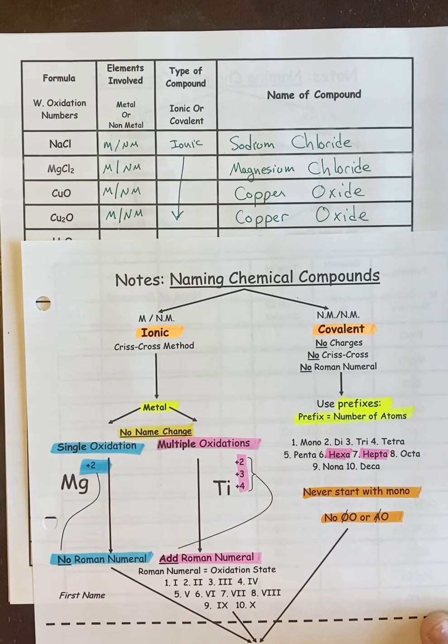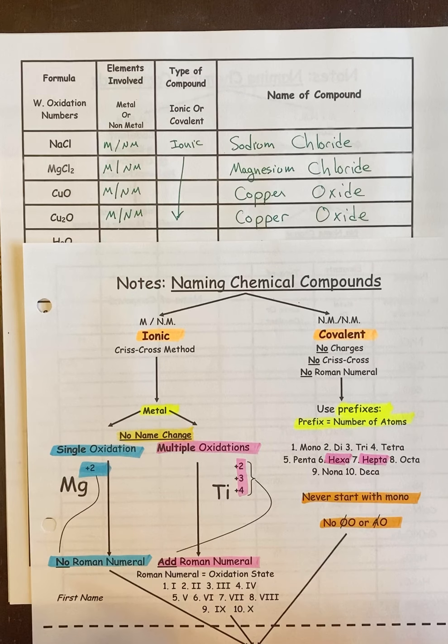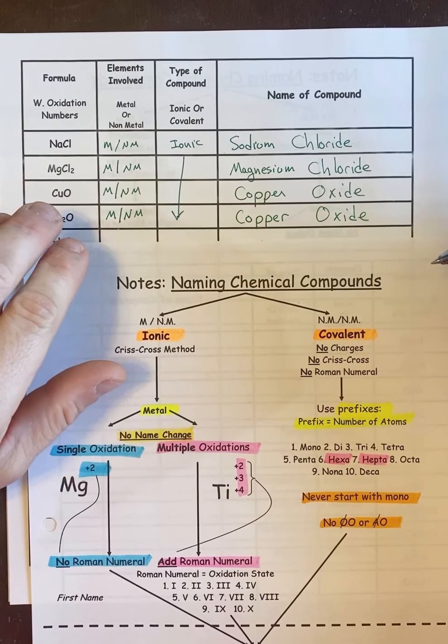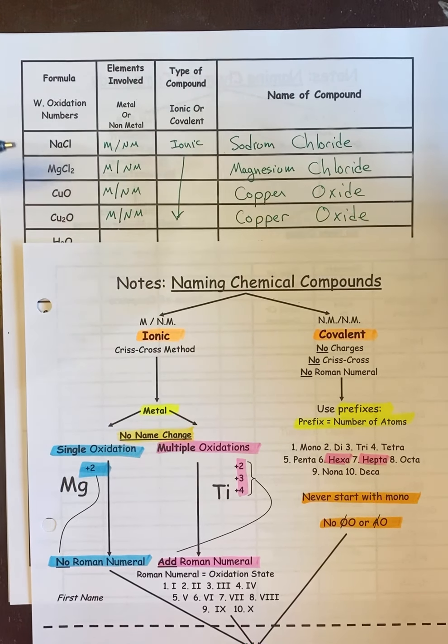All right, so let's review this, because that's almost totally correct. So for sodium chloride, that's 100% right. That's the name. For magnesium chloride, also 100% right. Common question, or at least this should be a common question. Well, why does sodium chloride have one chlorine, yet magnesium chloride has two chlorines, and why isn't there something in the name to indicate that?